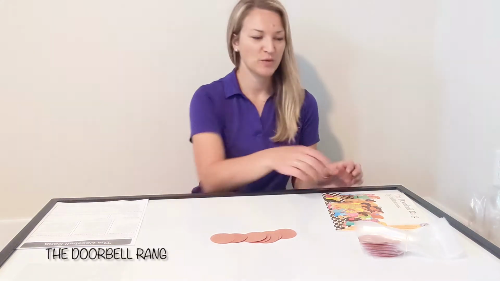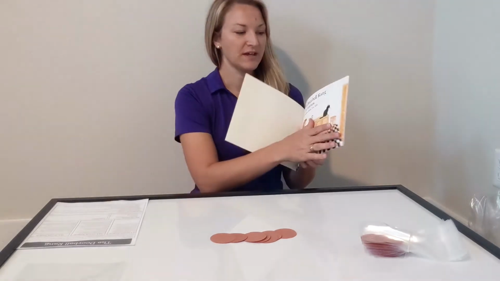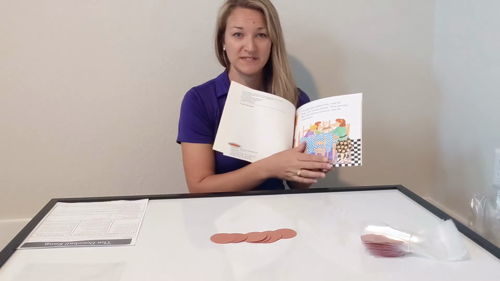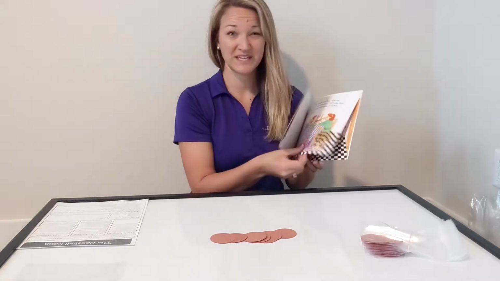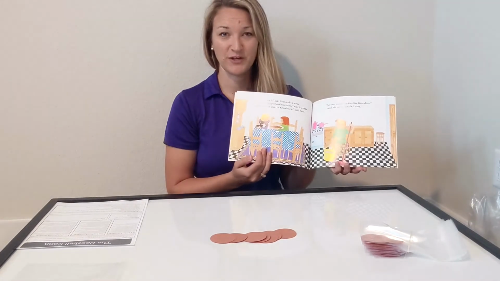Right, let's talk about The Doorbell Rang. In this book, Ma bakes a batch of cookies, and the children first start by sharing the cookies evenly between themselves, but then more friends keep showing up and they keep having to redistribute the set of cookies.